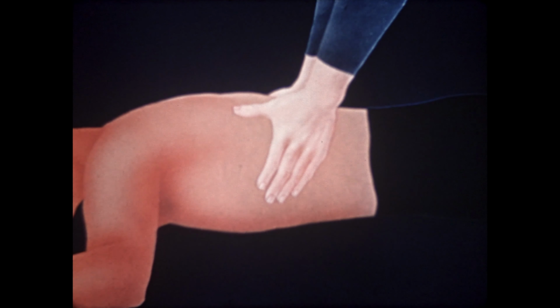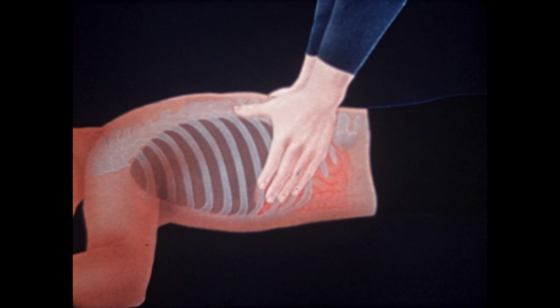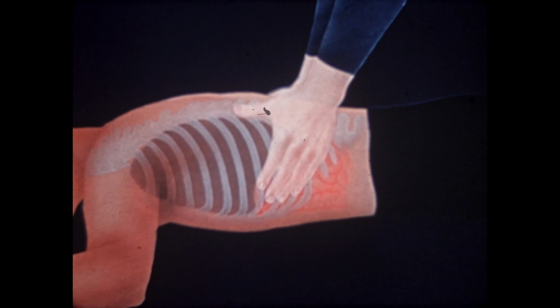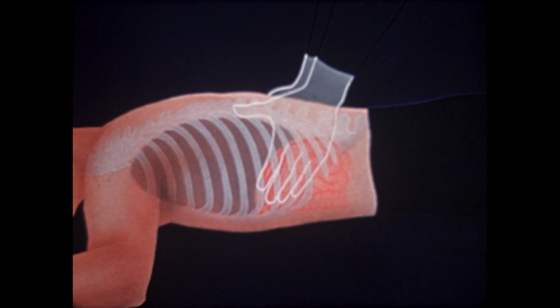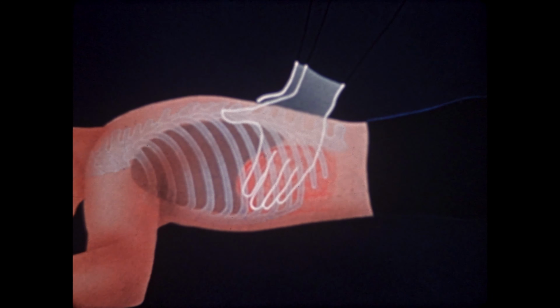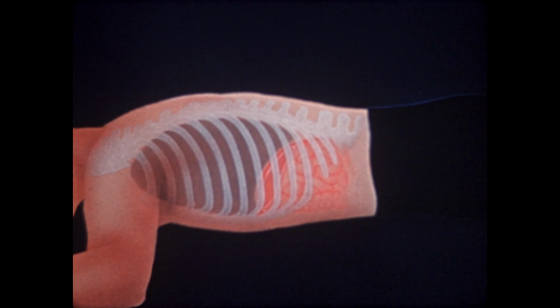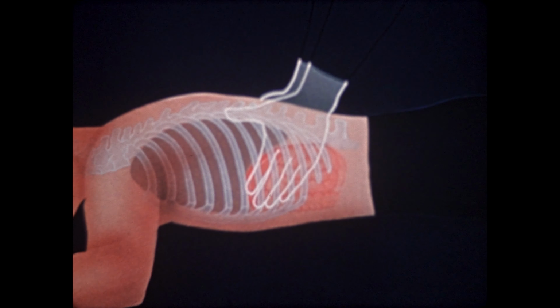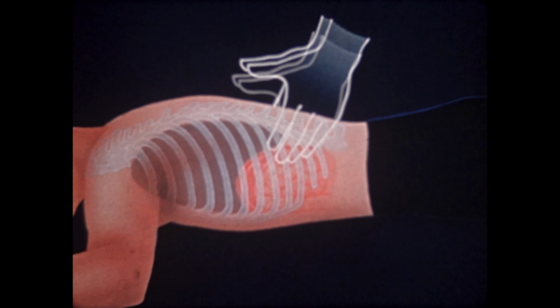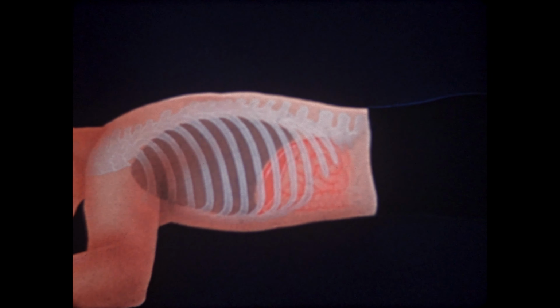The hand pressure does two things. It compresses the lower ribs. It also exerts pressure on the abdomen, with the result that the diaphragm is pushed up. The combined action of the ribs and diaphragm forces the air out of the lungs. As the hand pressure is released, the chest expands due to its natural resiliency, drawing air back into the lungs. Thus, a constant supply of life-giving oxygen is assured until the body resumes its normal respiration.